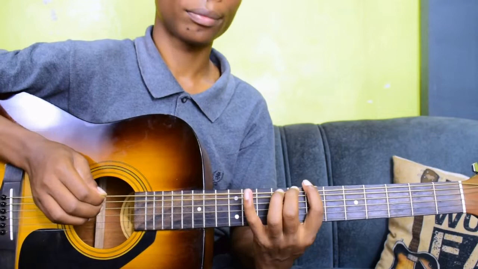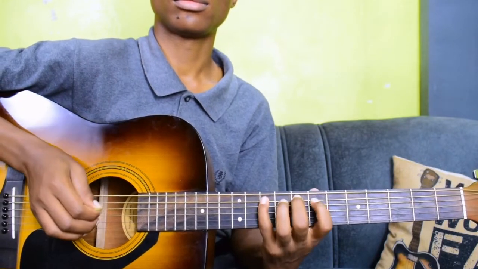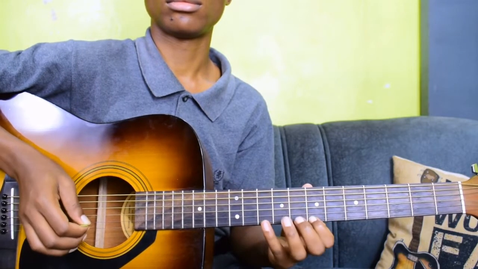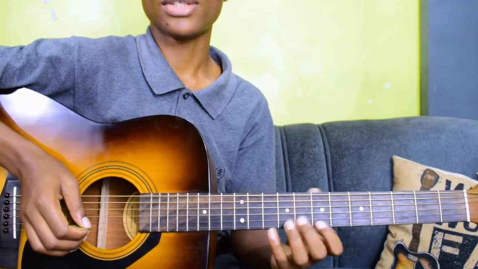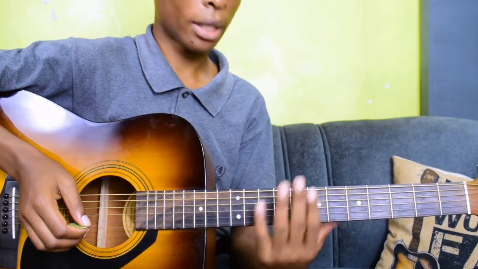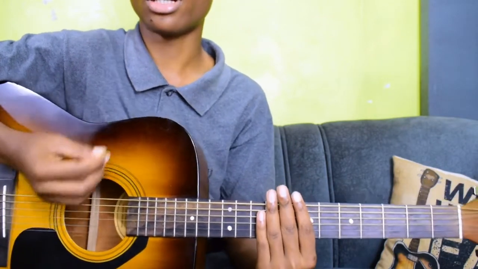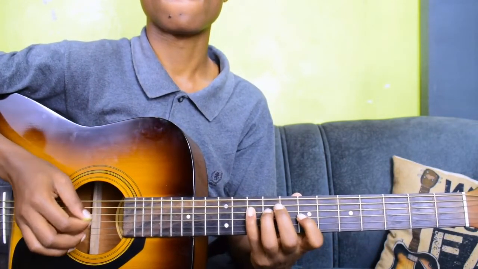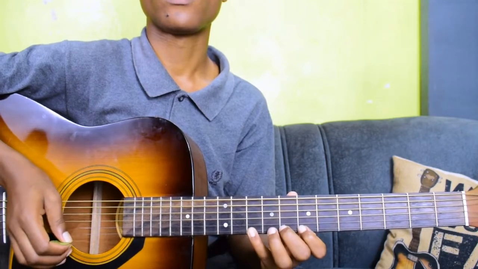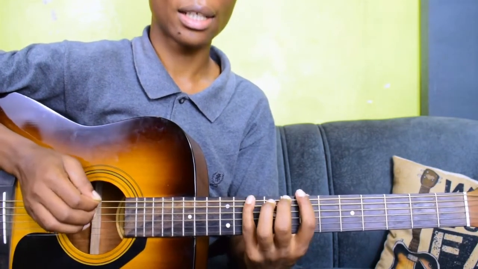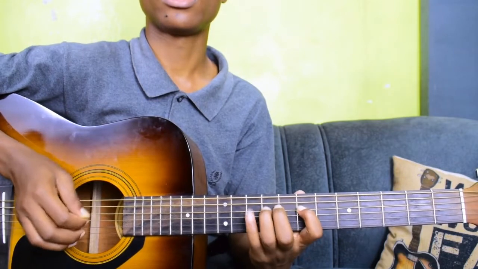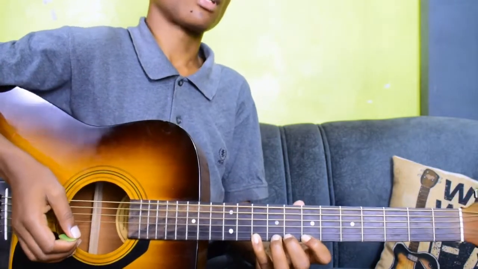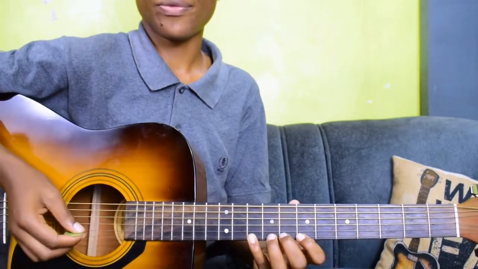Okay, so those are all the notes. No, there's one more note. Okay, I'll show you when we'll play the scale in descending. So try getting this correctly. And now descending, still maintain the same fingering.